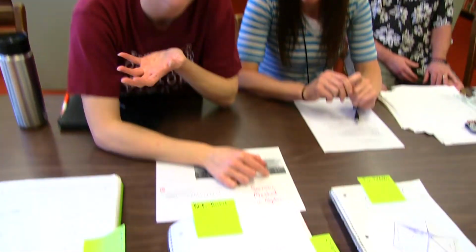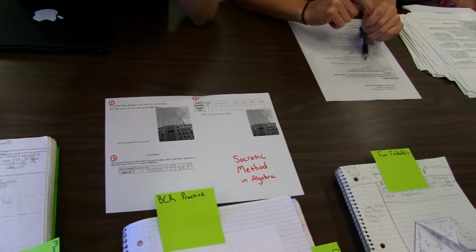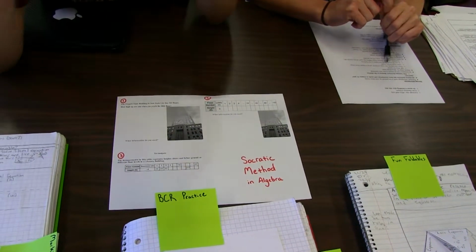We came back together as a class and asked, what do you guys want to know? They would ask things like, how tall is the lobby? Because that's a special floor. How tall is the pinnacle that they intend at the very, very top? So they asked the questions that they needed.